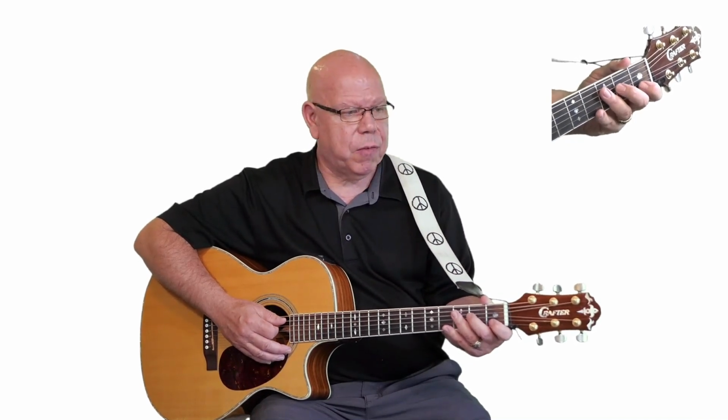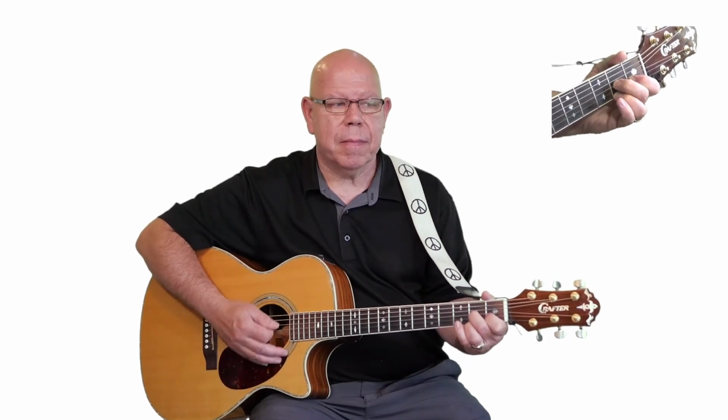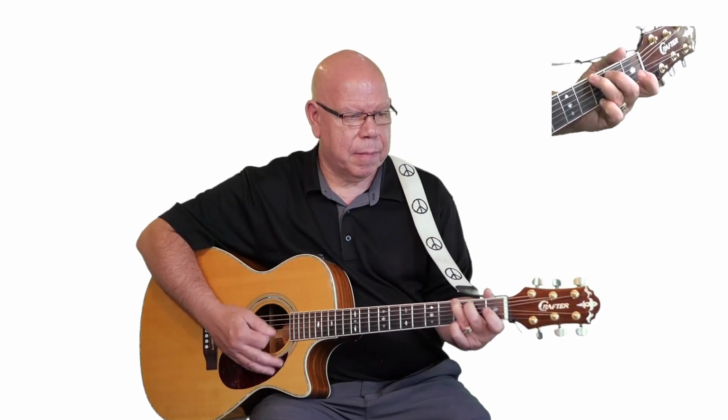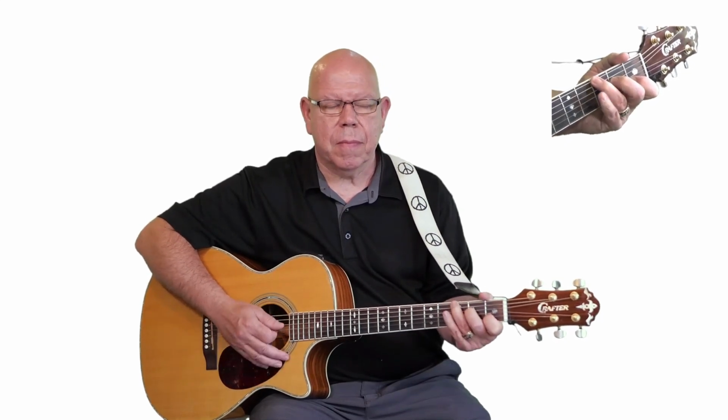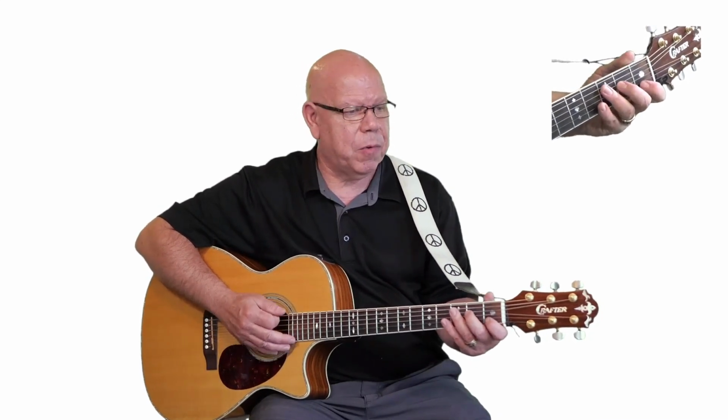You could also do an alternate bass kind of strum pattern. You could also do some more pop kind of pattern, like the down, down, up, up, down, up syncopated pattern, which would sound like this.